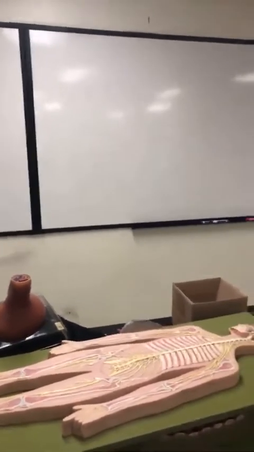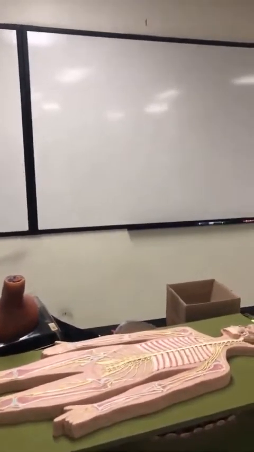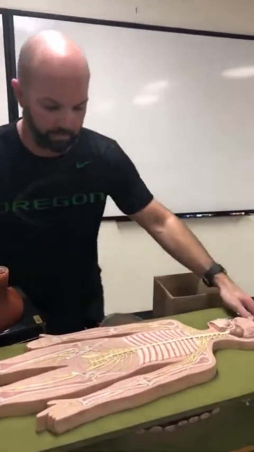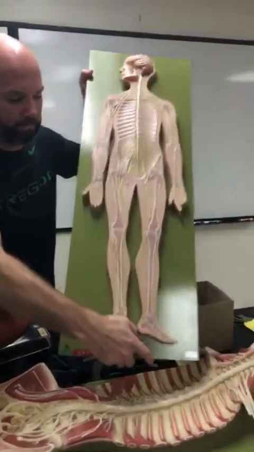Like, what nerve isn't shown on the arm model? Great job, Mike. Great job, Mikey.